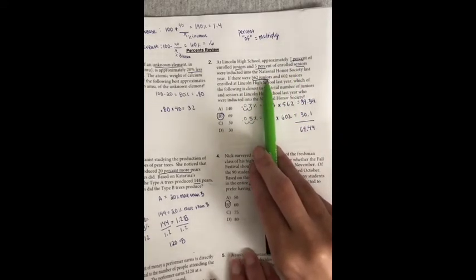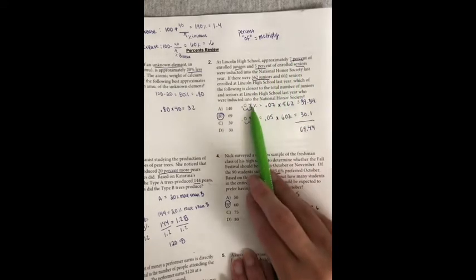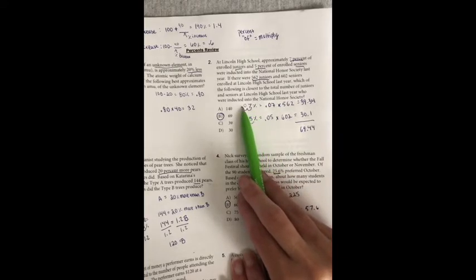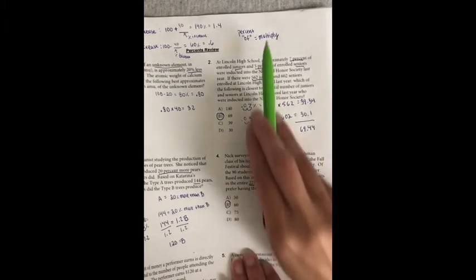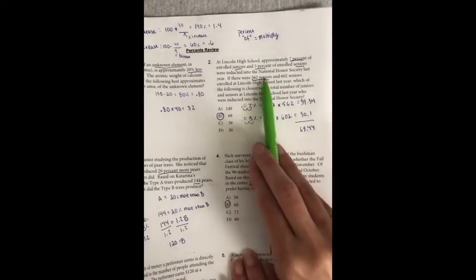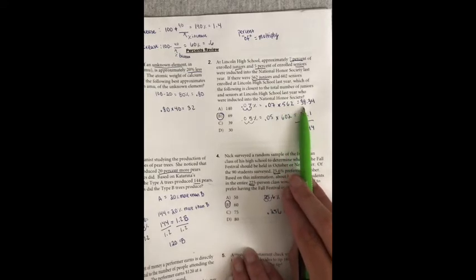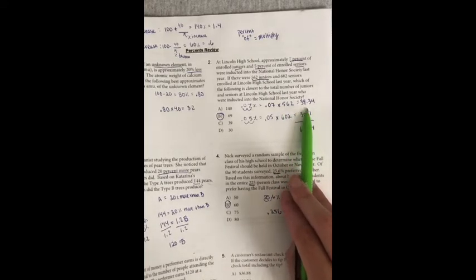So this doesn't talk about increasing or decreasing. It's just a straightforward 7% or 0.07, because we move that decimal over 2 spots. So 7% is 0.07 of, multiply by all of the juniors. So about 39 juniors were in the National Honor Society.